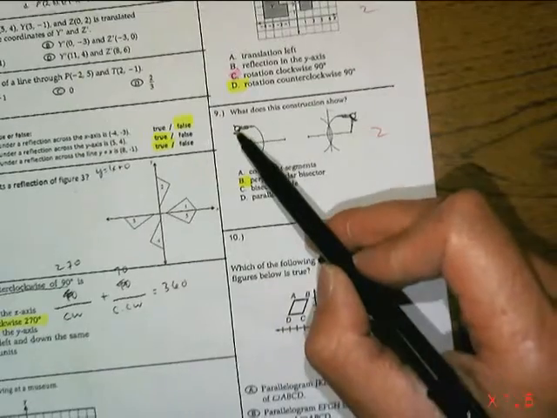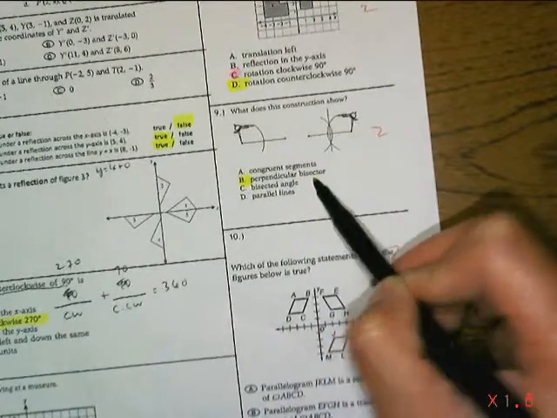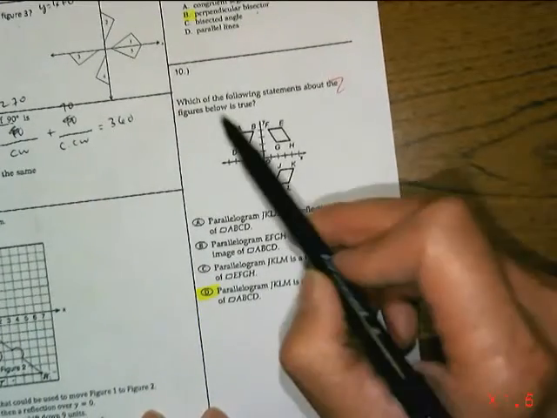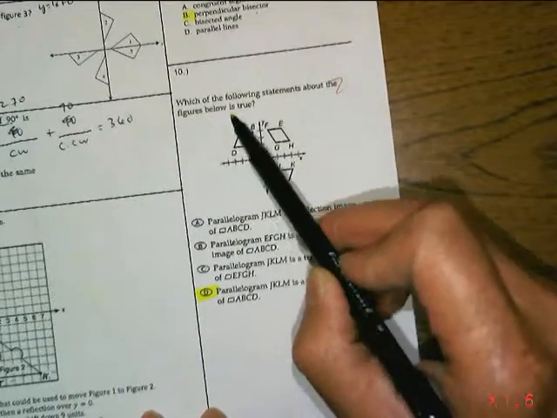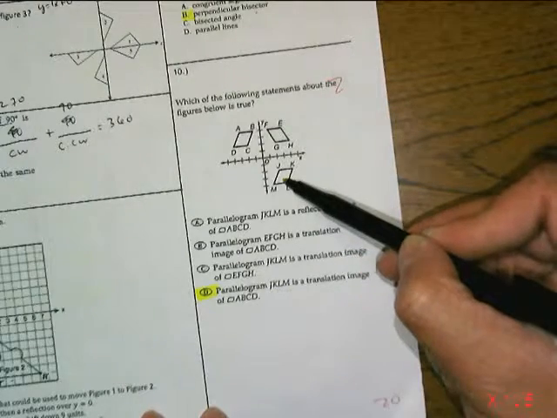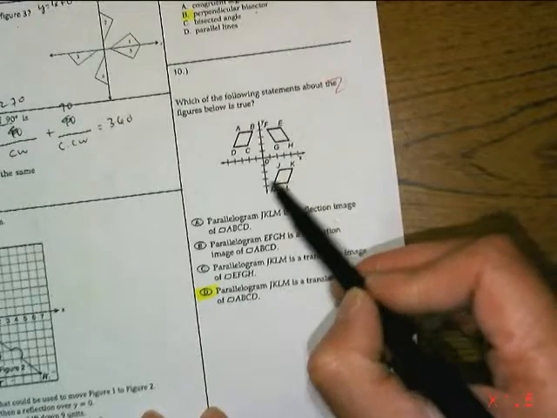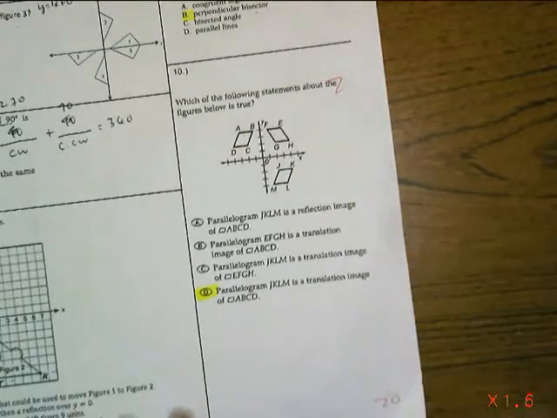Question number 9. What is the construction shown below? That's a perpendicular bisector. Choice B. Number 10. Which of the following statements about the figure below is true? JKLM is a translation of image ABCD. You can just translate it going left and then up or down and right.